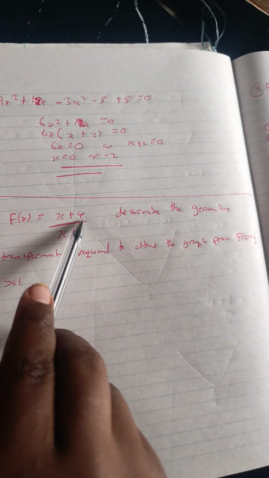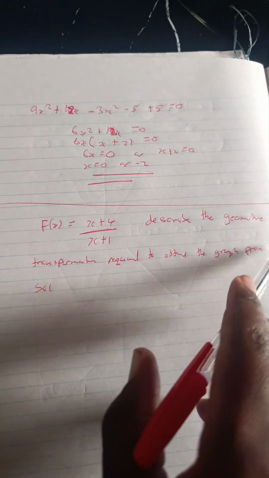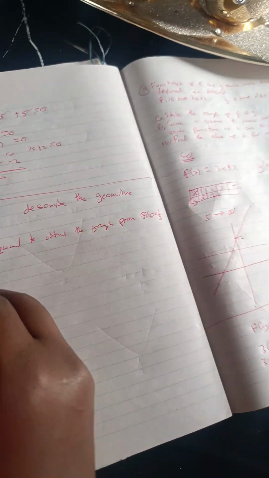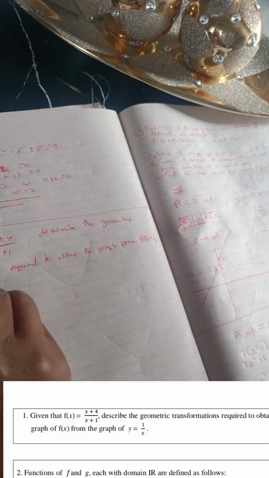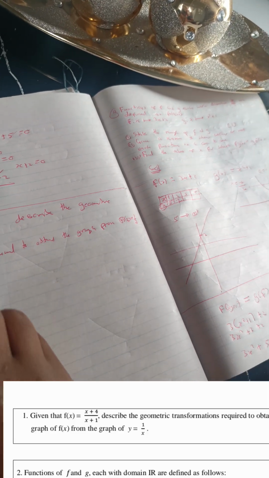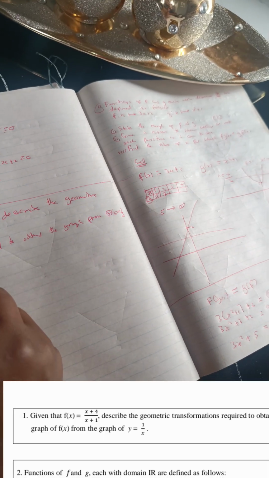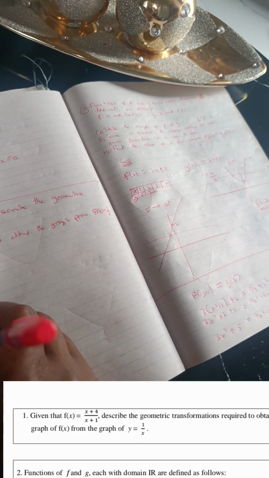The question says that given that f(x) = (x + 4)/(x + 1), describe the geometric transformation required to obtain the graph from f(x) = 1/x. So first of all, you draw the graph of 1/x. This is the general graph of this function.